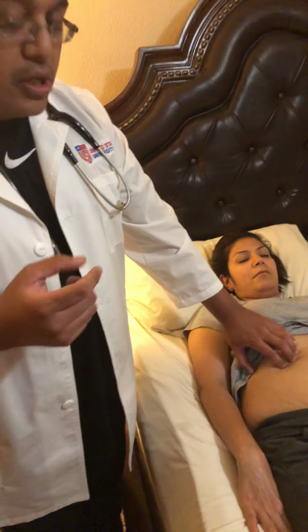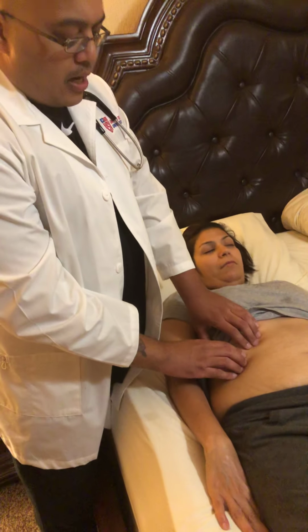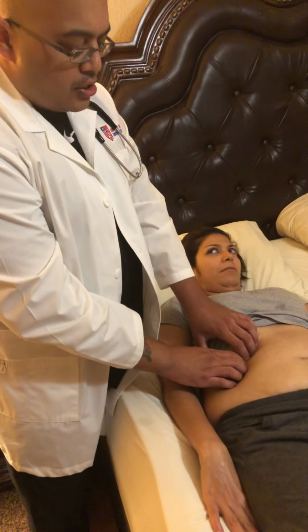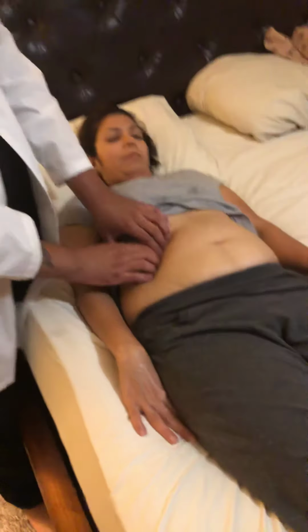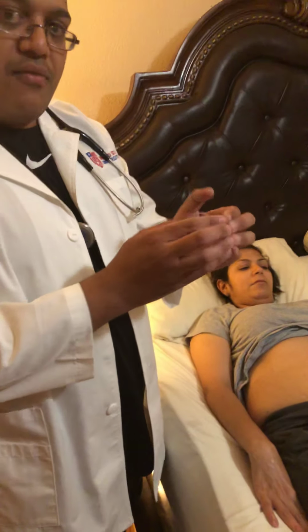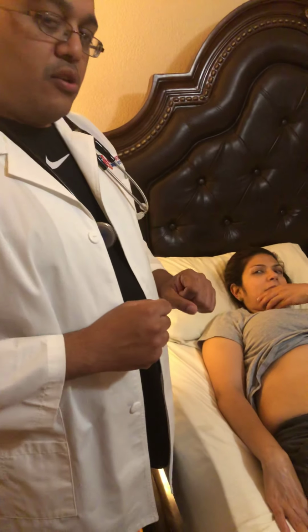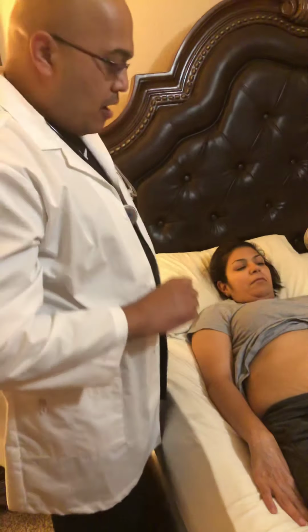The other way is the hooking method, and then what I'll do is I will hook on to the subcostal rib here, and I'll have Rena take a deep breath. Okay, all right. And I do feel that liver tapping on my fingers, and it feels smooth to me as she did that. Now I'll go ahead and palpate in the spleen region.